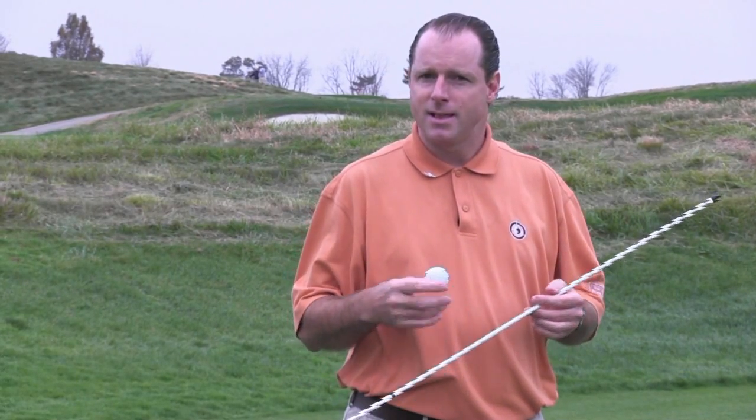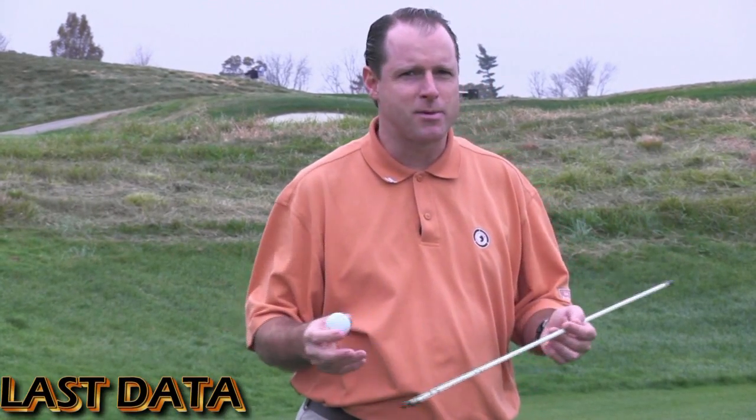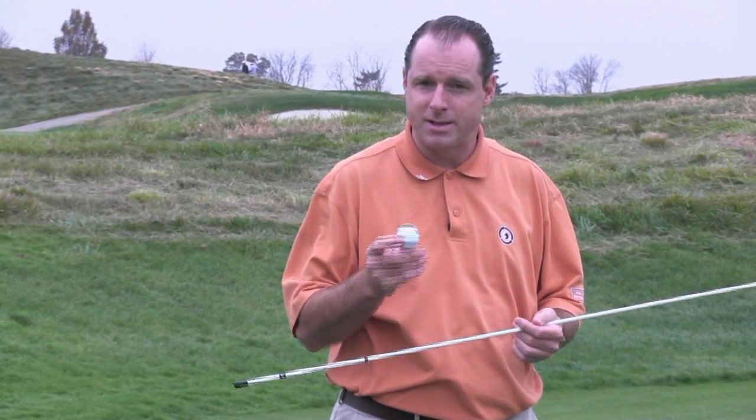And the final term discussing the flight of the golf ball is last data. Last data simply refers to how long did TrackMan see that golf ball as it flew through the air. We're about to finish up ball flight here. We have 2 more terms to talk about, and they both relate to test results.